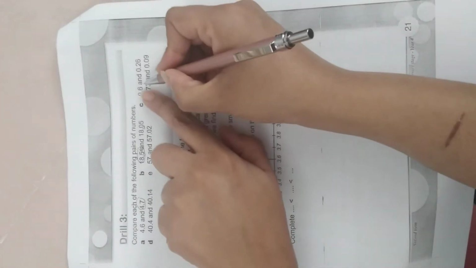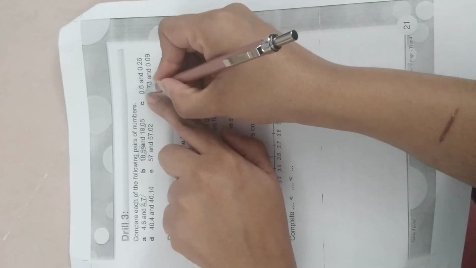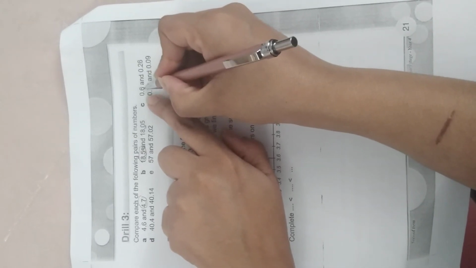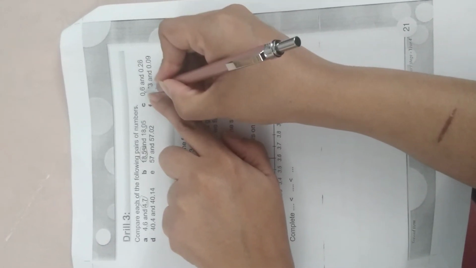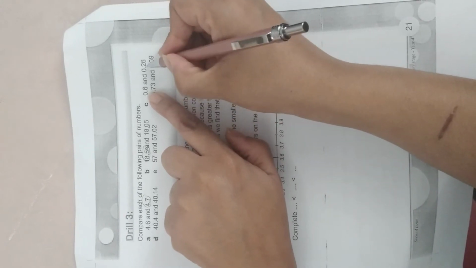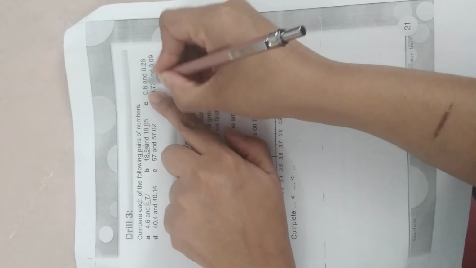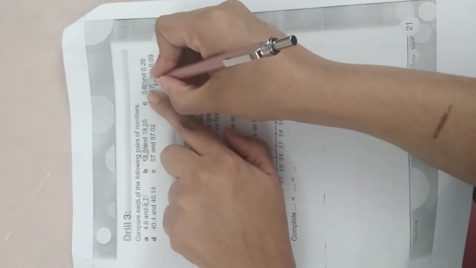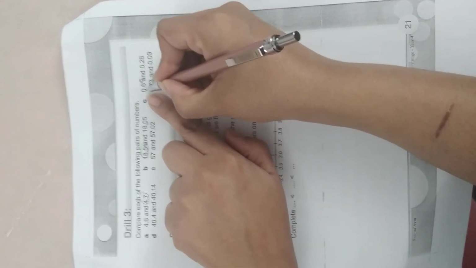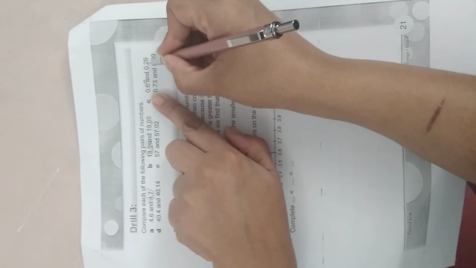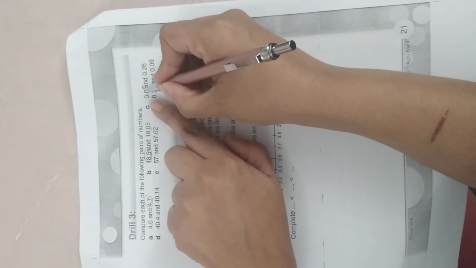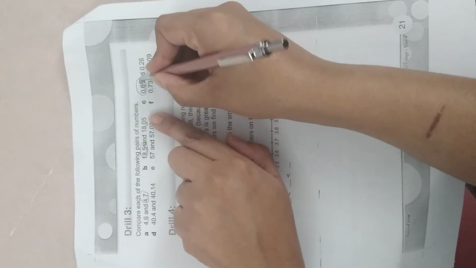Here we don't have wholes, so we are going to compare the decimals. Here I have 0.6 and here 0.26. As we said, let us make them equal. Here we have to put 0, so 0.60 and 0.26. Of course 0.60 is bigger.